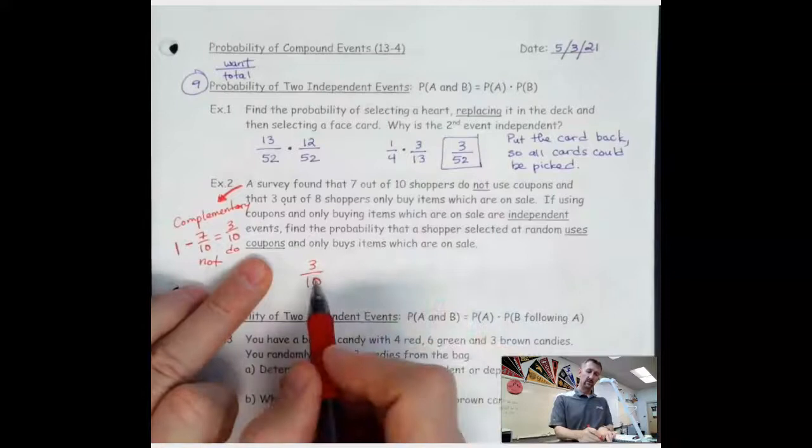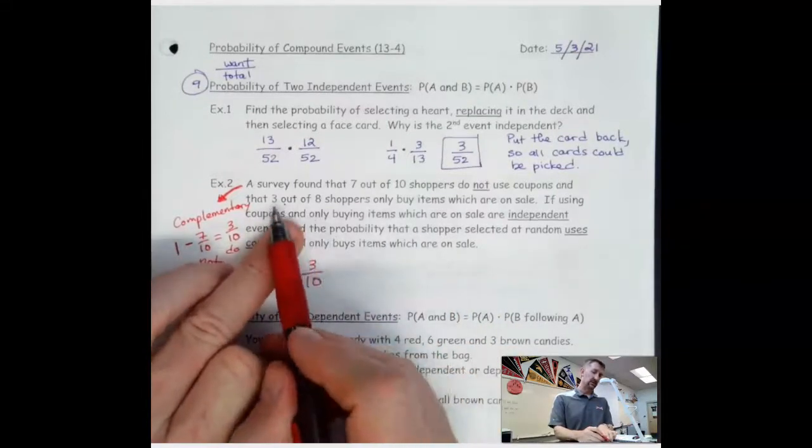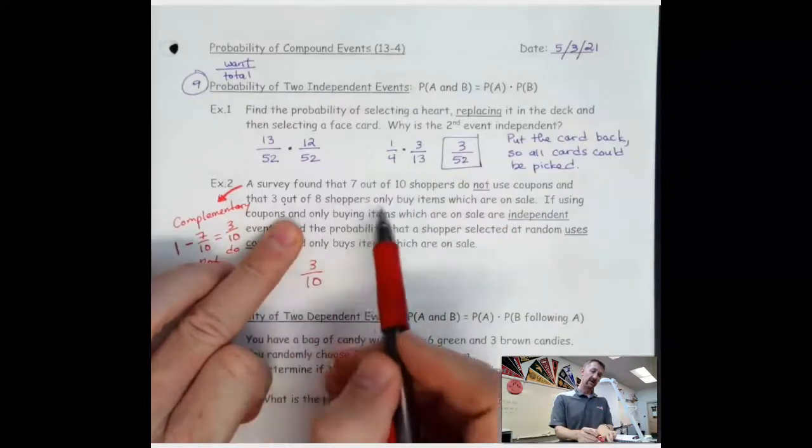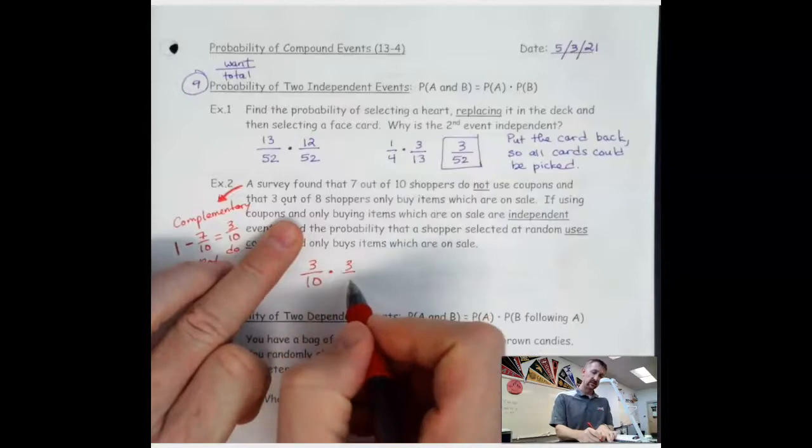uses coupons and only buys items which are on sale. So this says only 3 out of 8 only buy items which are on sale. So that's the second event.